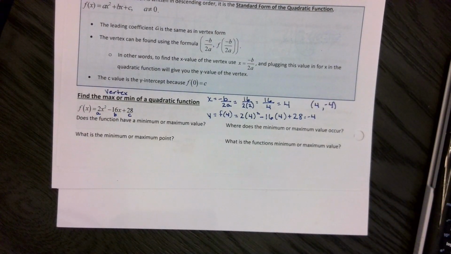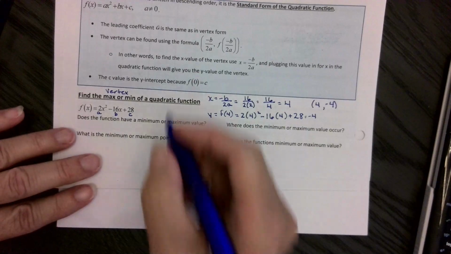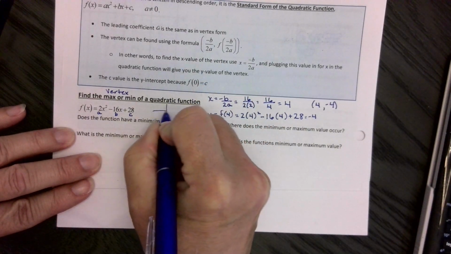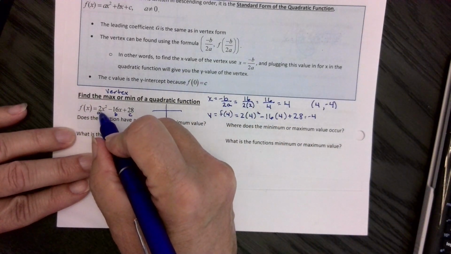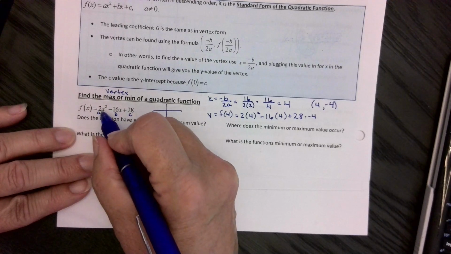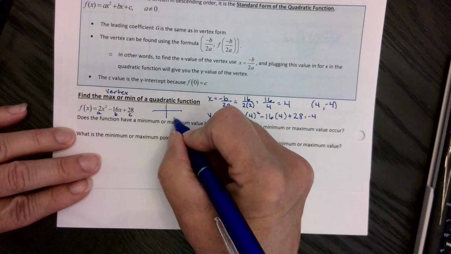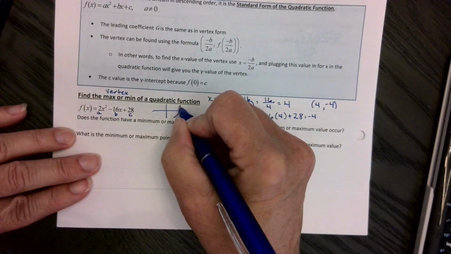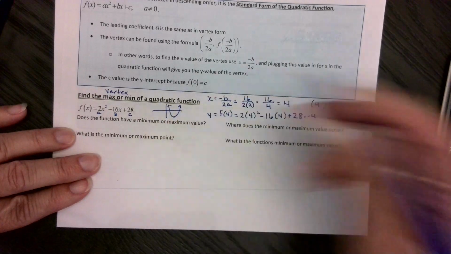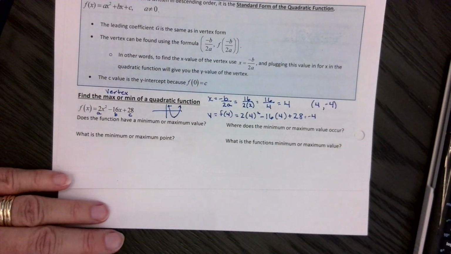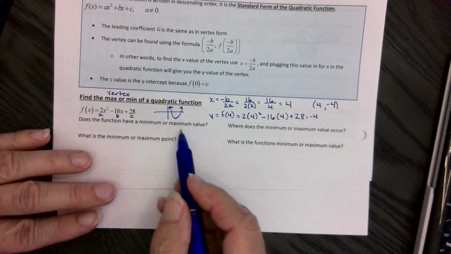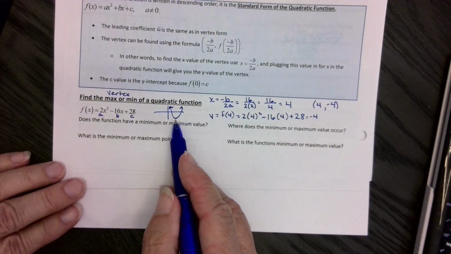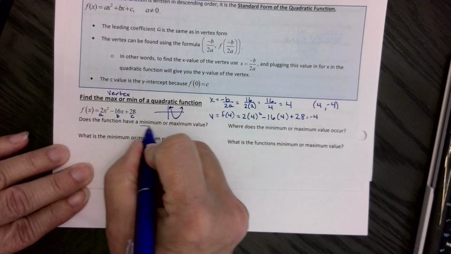But the way that Alex is going to ask it is, does the function have a minimum or maximum? Well, first of all, this opens up, because that's positive. So we have at 4, negative 4 somewhere down here. I don't know, it's just a sketch. It's going to look like that. Pretend like it's a good parabola, because our parabola opens up, that is a low point, it has a minimum.